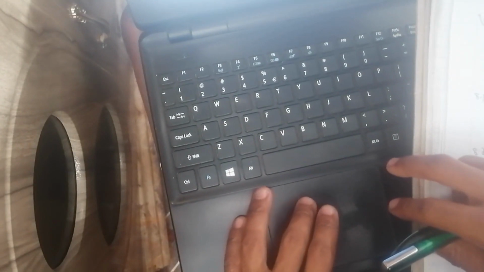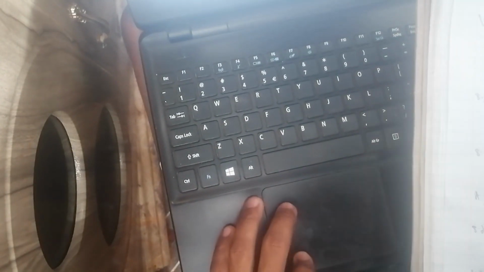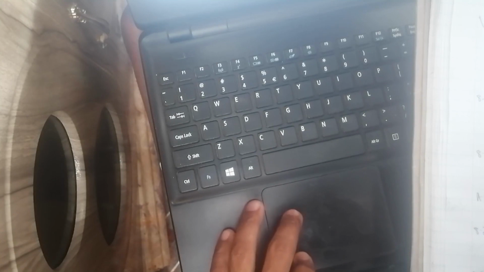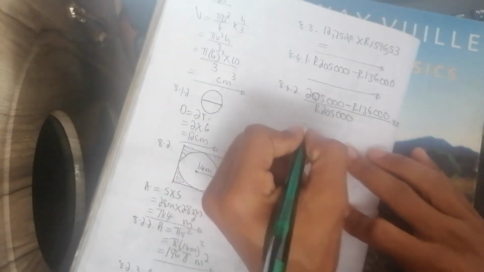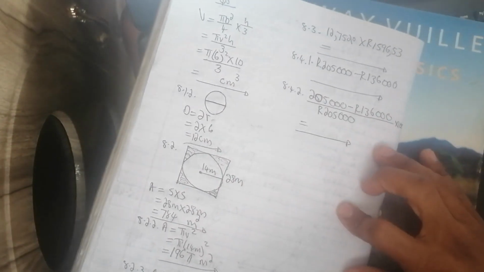Let me just check the formula just to be sure. Yes, I am sure. Then it will give you whatever value you would get there.